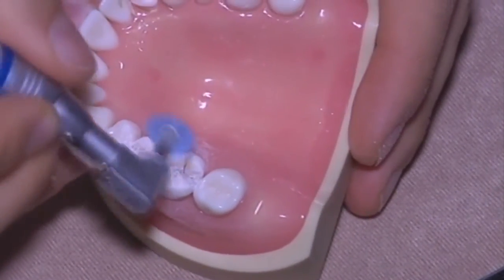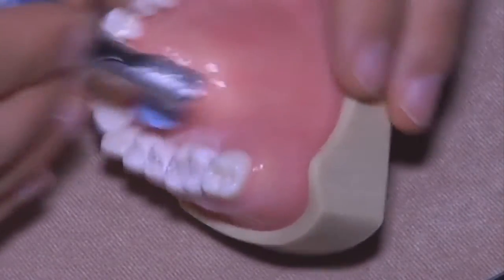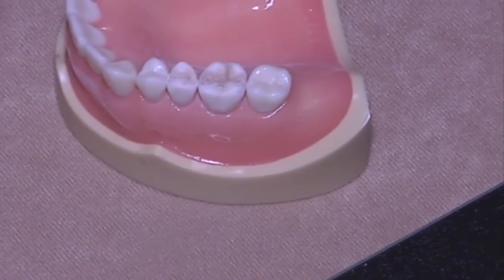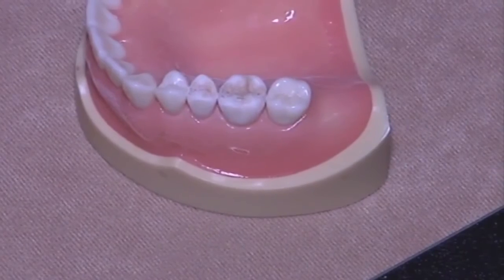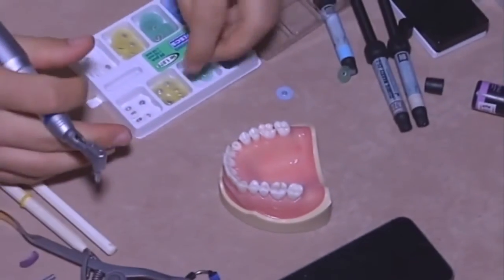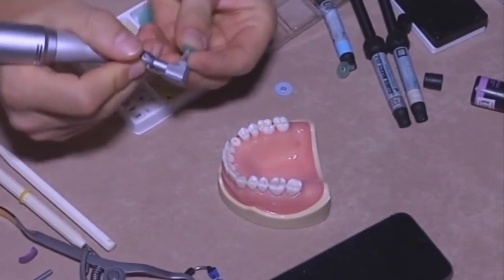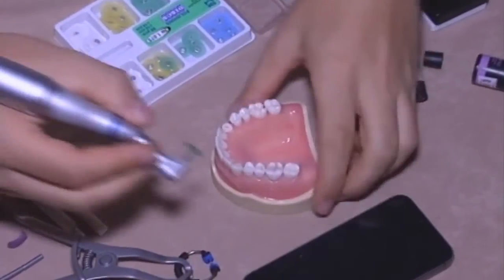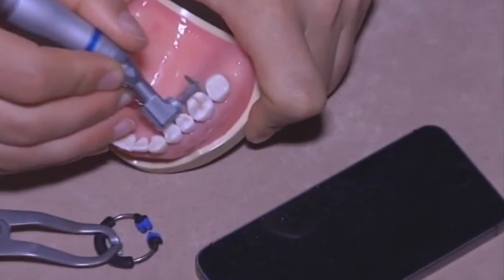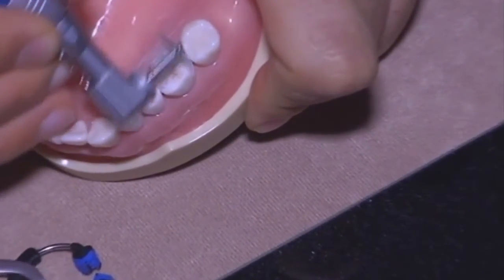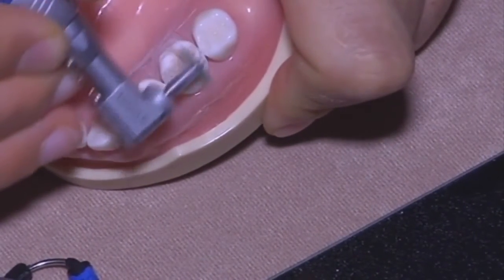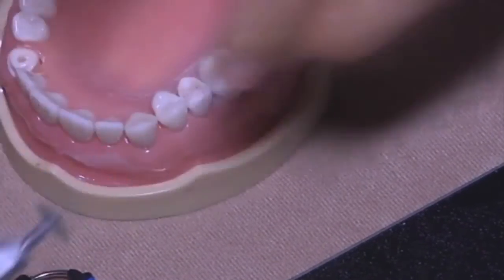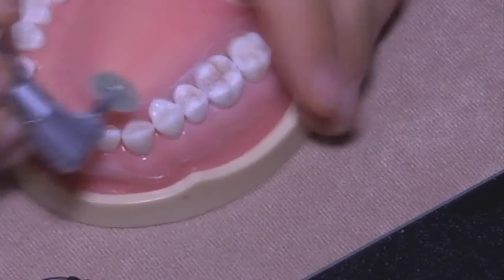Then blow, and you can just decrease the grain size of your disc in order to have also a polishing effect.